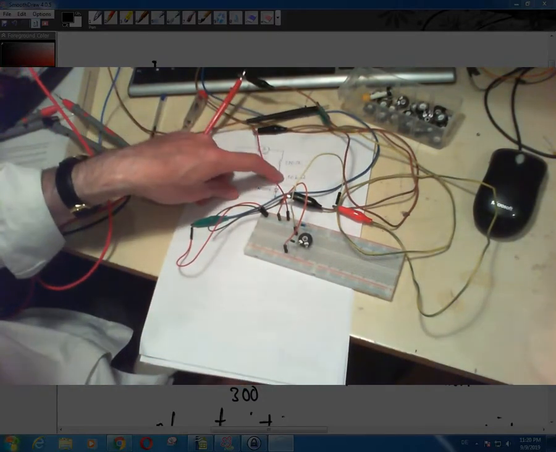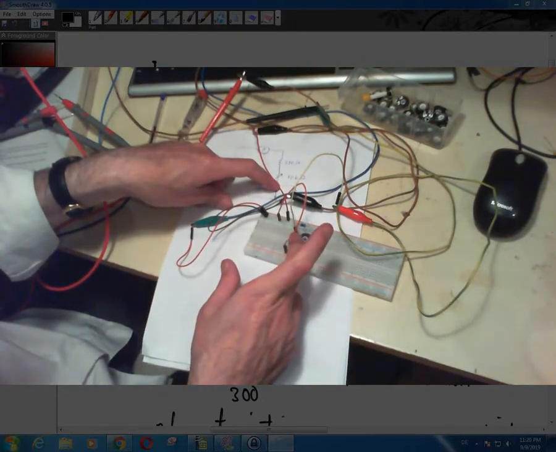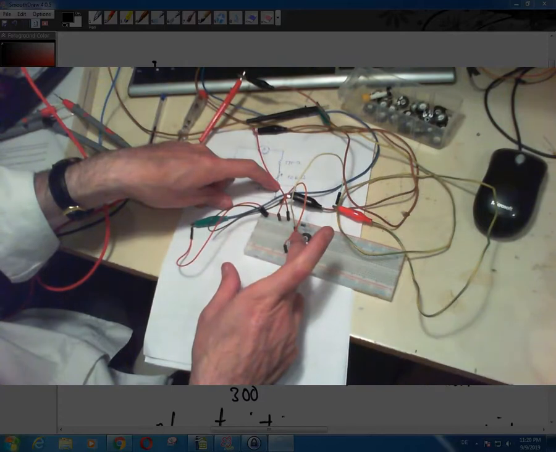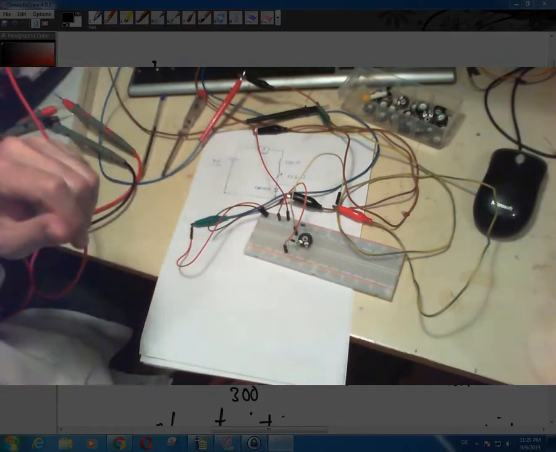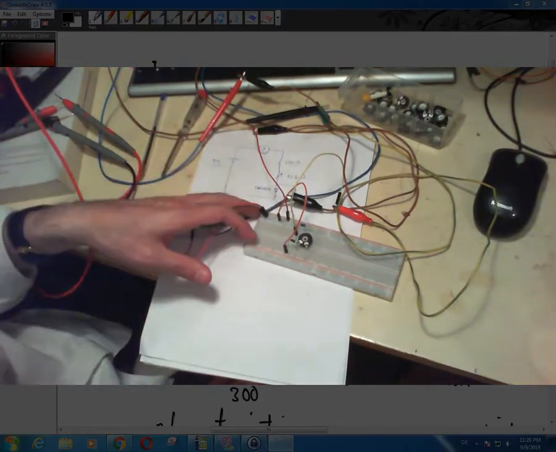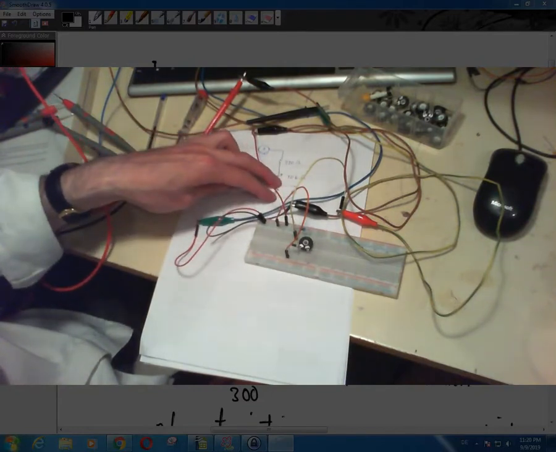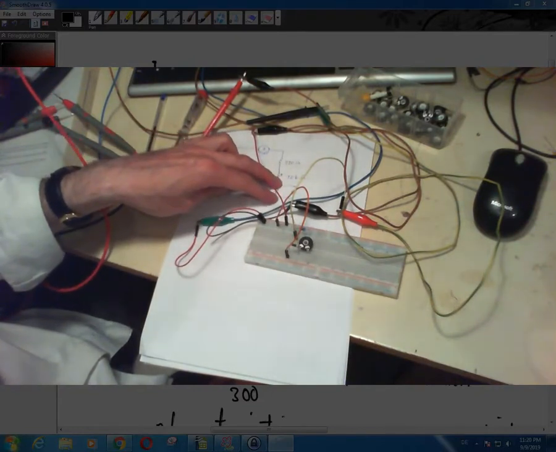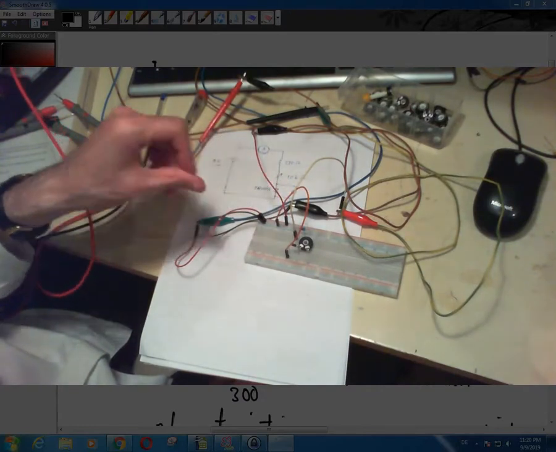The resistor and the potentiometer are connected together, connected to the diode, and all connected to the power supply. Now the only thing that remains is that I need a voltmeter in parallel with the diode, because I want to be watching the voltage on the diode here.